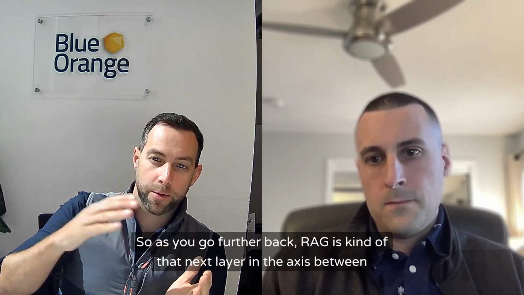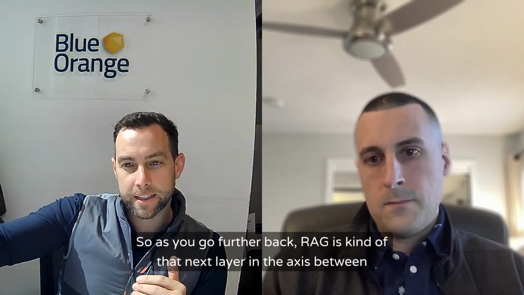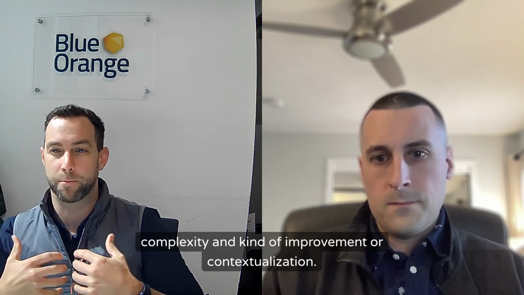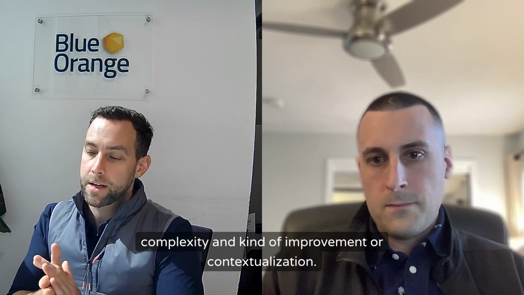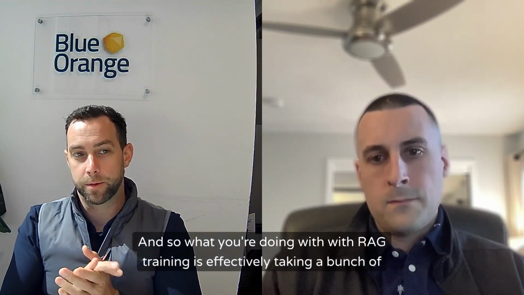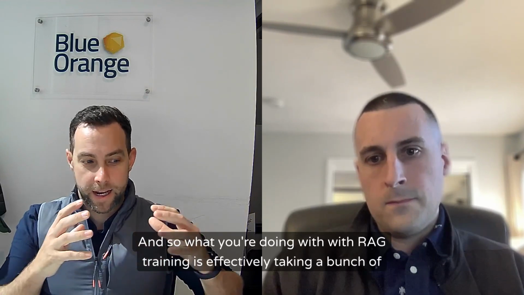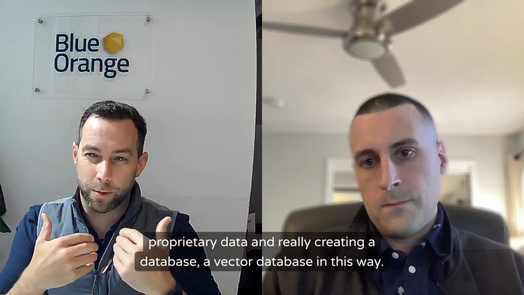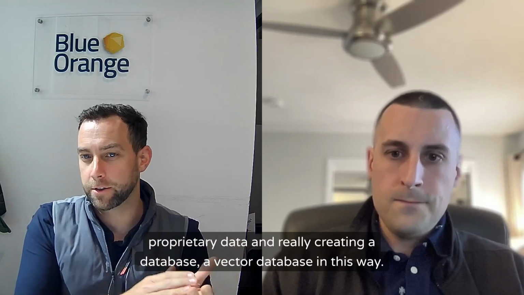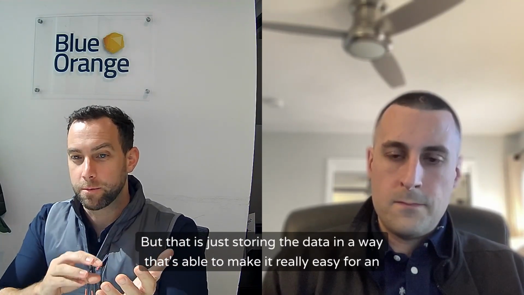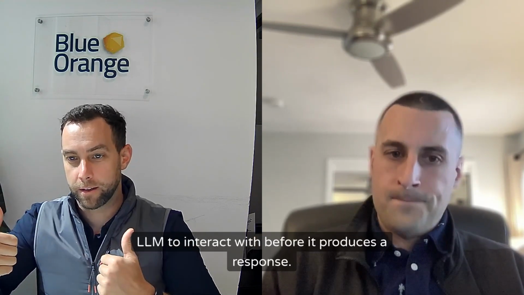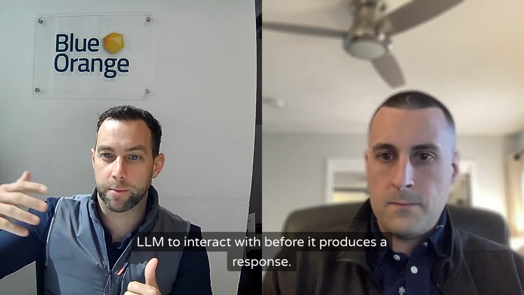So as you go further, RAG is the next layer on the axis between complexity and improvement or contextualization. What you're doing with RAG training is effectively taking a bunch of proprietary data and creating what's called a vector database. That is just storing the data in a way that makes it really easy for an LLM to interact with before it produces a response.